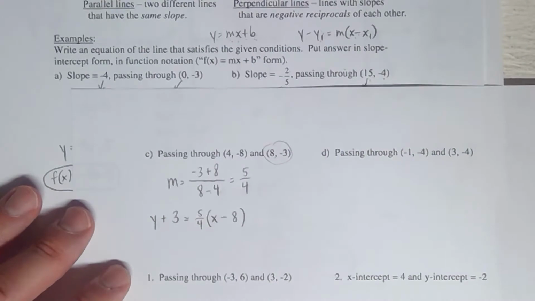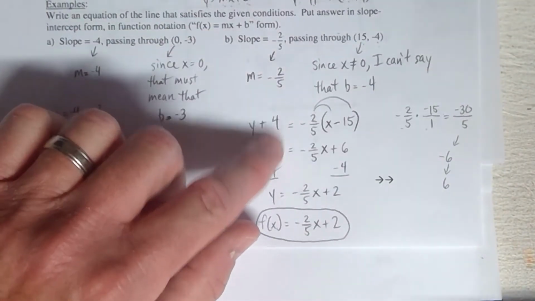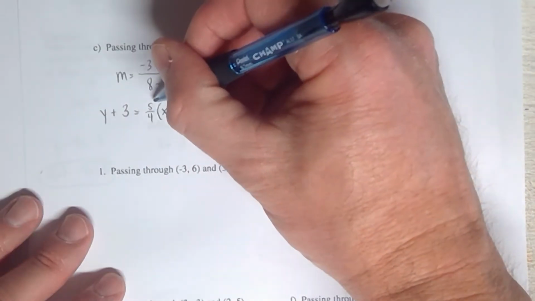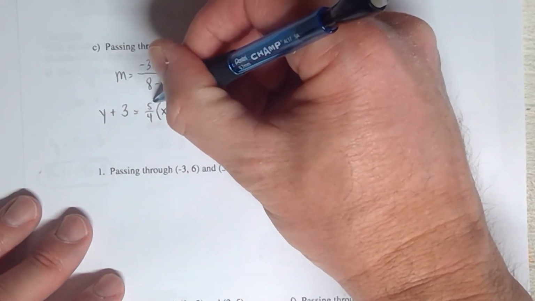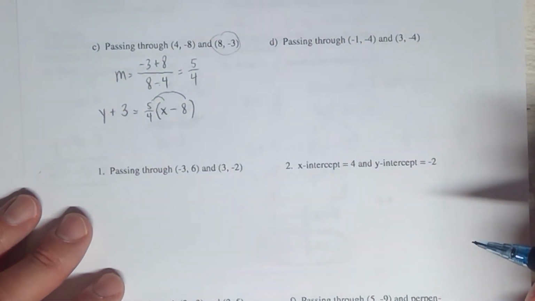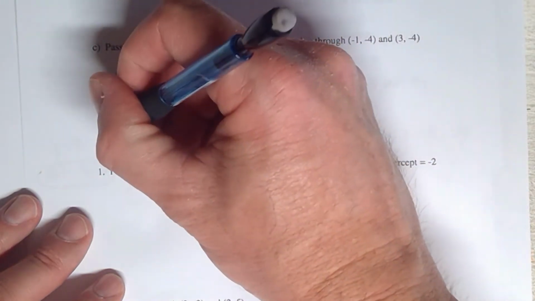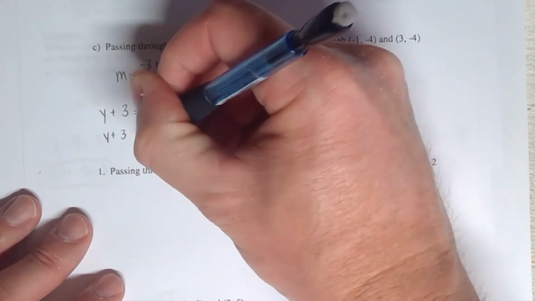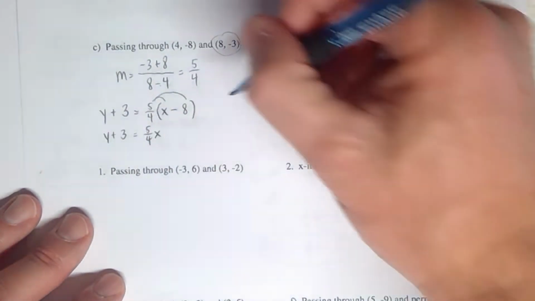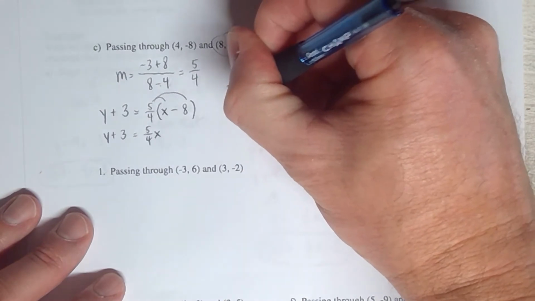Then we do those same steps that we did on this problem right here in order to get it down to the final answer. What are those steps again? They are to distribute this out and then move over the 3 after that. So 5/4 times x, just like the -2/5 in the last problem, 5/4 times x is just 5/4 x. 5/4 times -8, let's look at that.